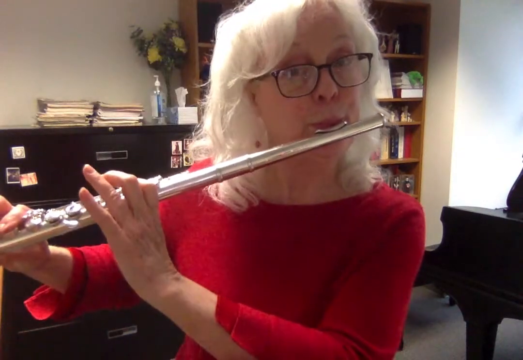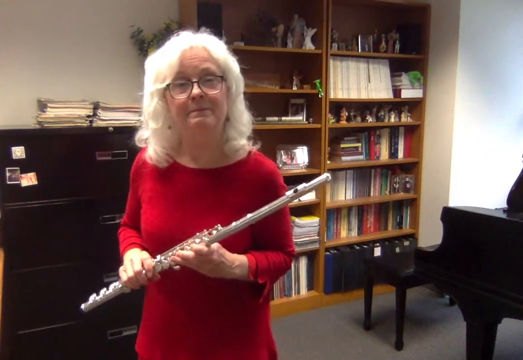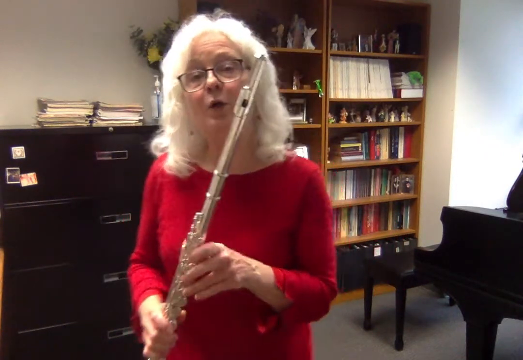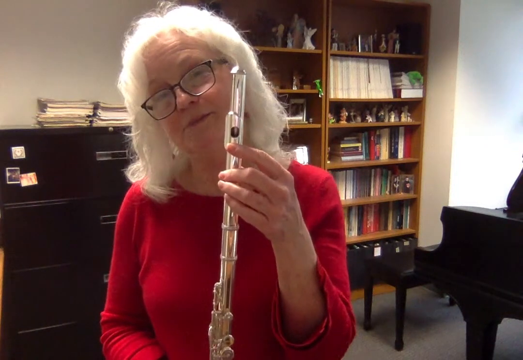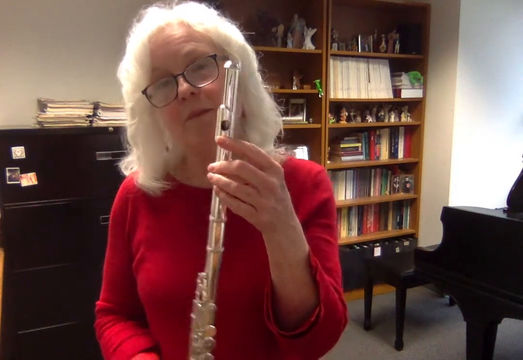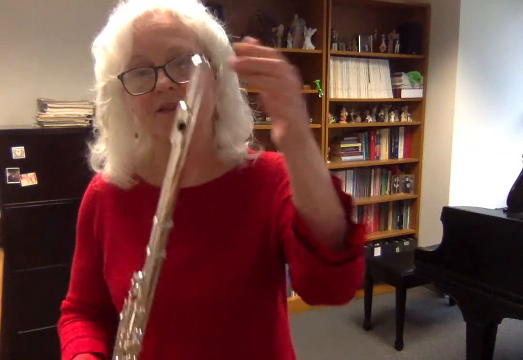Look again. I'm blowing across this blowhole. By blowing across the blowhole, my air hits the opposite side and it sets up a vibration in this tube.